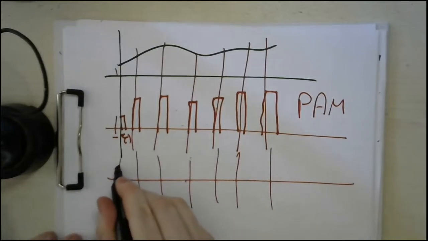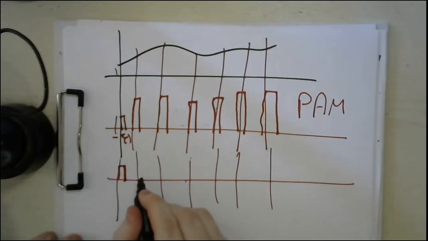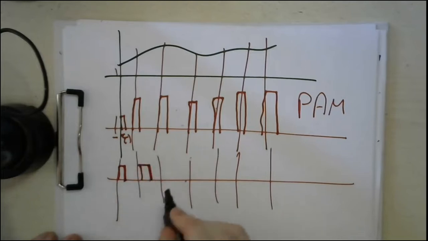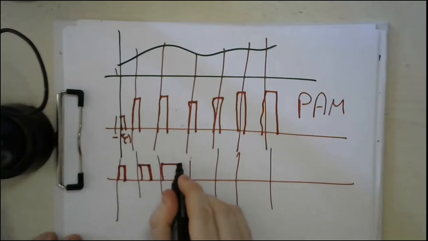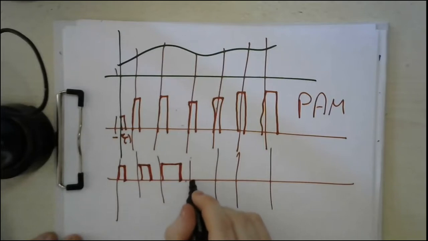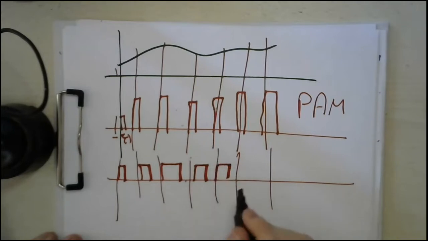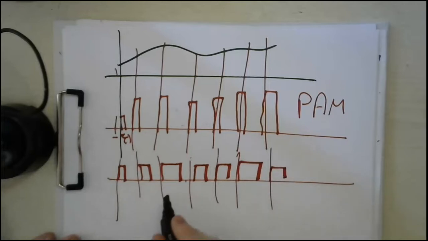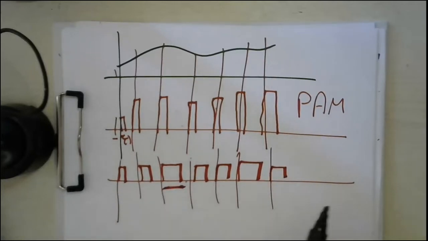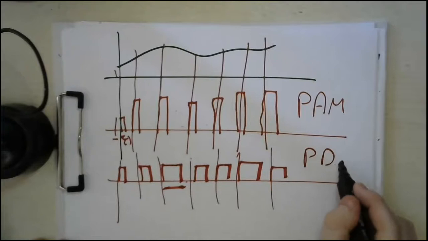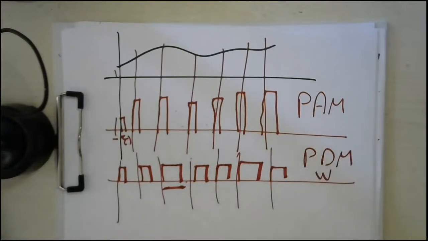So the first one will be too narrow, then this will be a bit wider, and then a bit wider, and so on. Now all of them have the same amplitude, but the duration or the width changes, so what we call the pulse duration modulation or pulse width modulation.